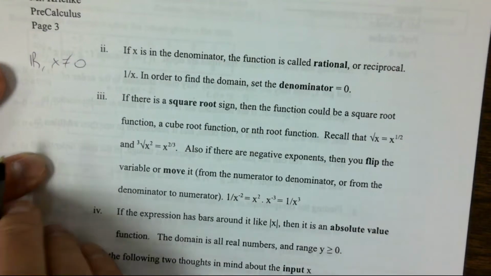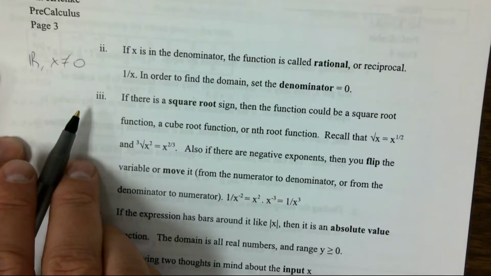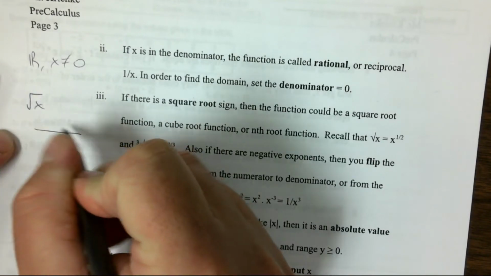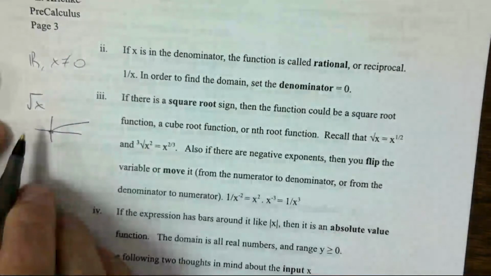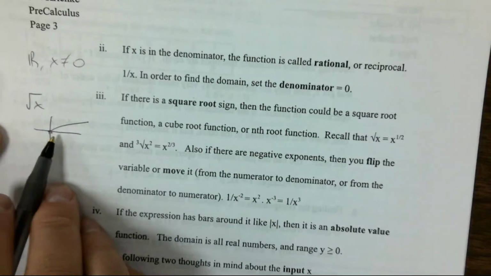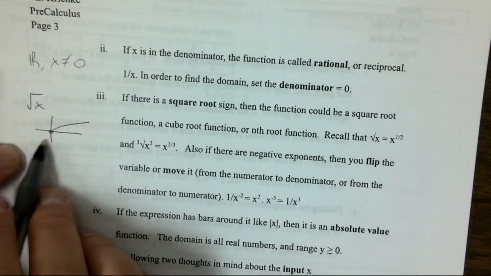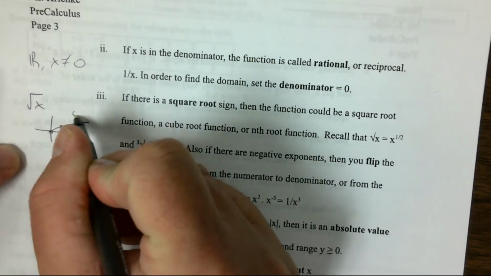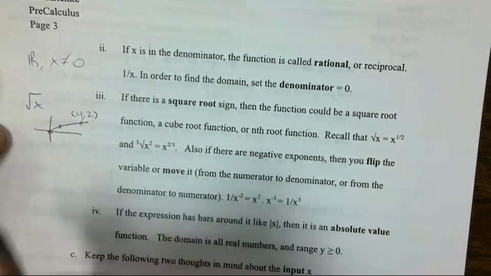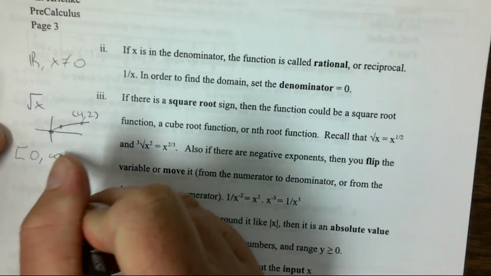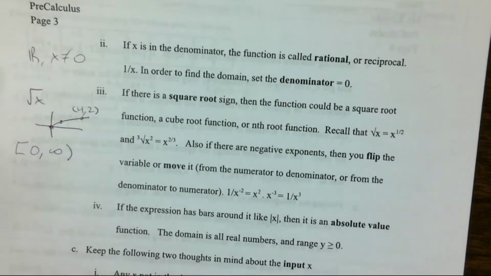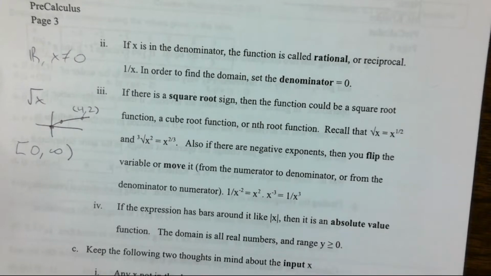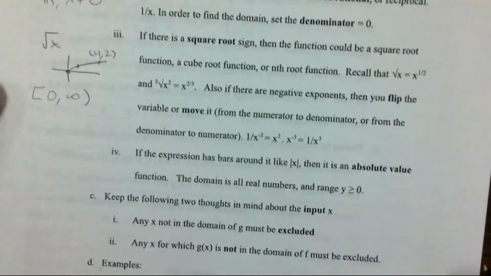And if it's a square root, the function would look like this, where you can't have negative answers, but the square root of 0 is 0, the square root of 1 is 1, and the square root of 4 is 2. So that domain is 0, infinity. We'll get into more with the reciprocal also, which is when you have to set your denominator equal to 0.